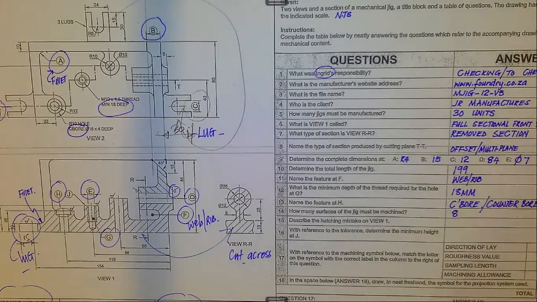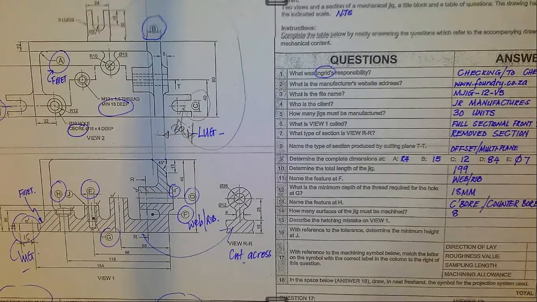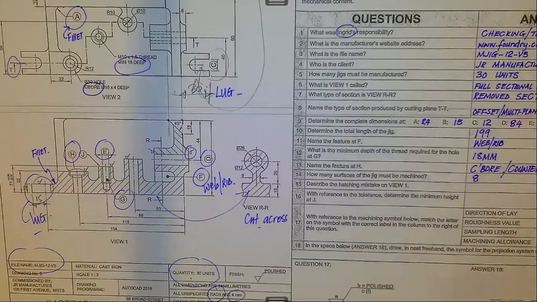Describe the hatching mistake on view 1. If it is a hatching mistake, you are going to look at the mistake in terms of view 1. It could be the direction of hatching lines. It could be the spacing of hatching lines. It could be certain parts which would otherwise not be hatched, which are hatched, and so forth.